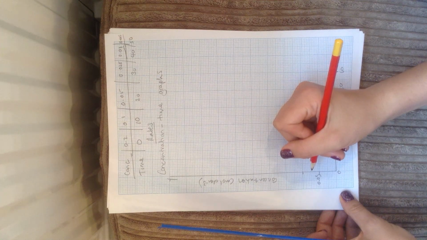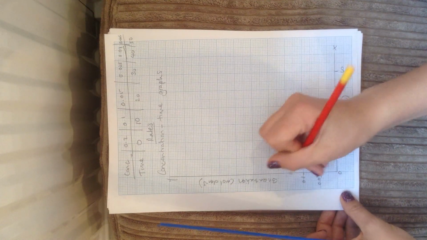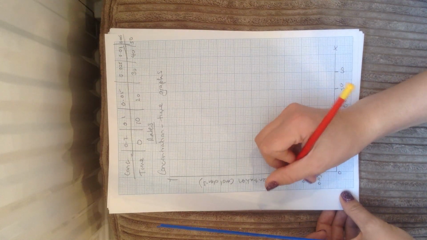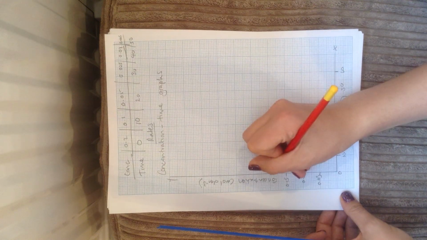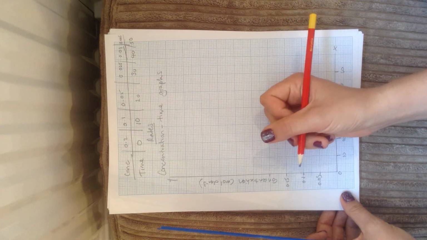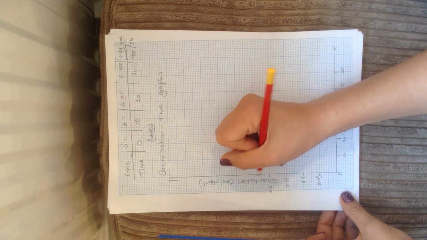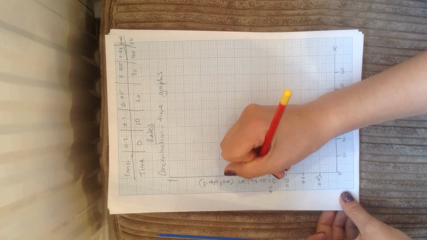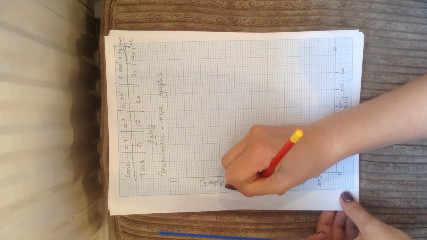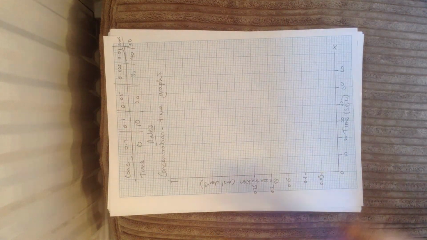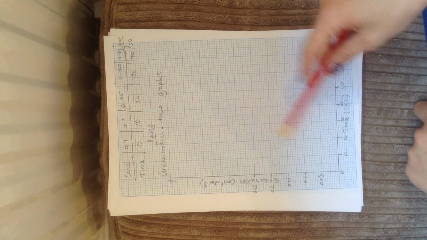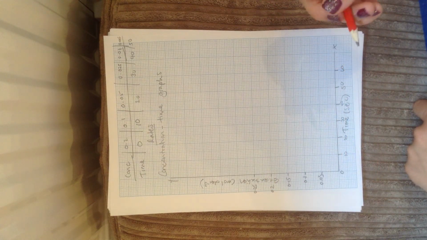Then I'm going to go up to 0.1, then 0.15, then 0.2, I can't fit this on because I've written over there, and then 0.25. So nice and easy for us to be able to read this.